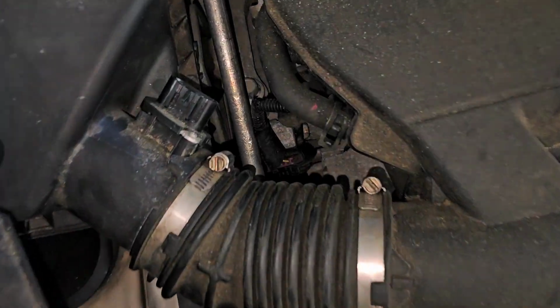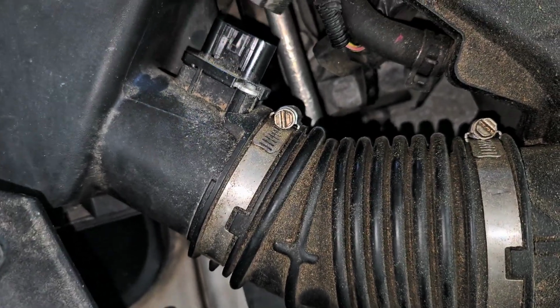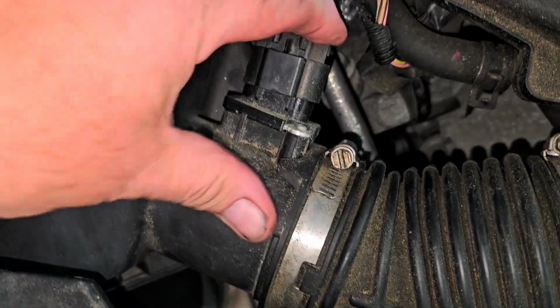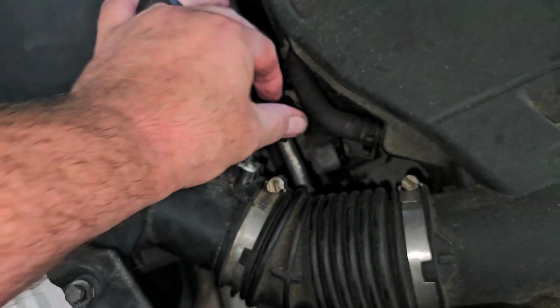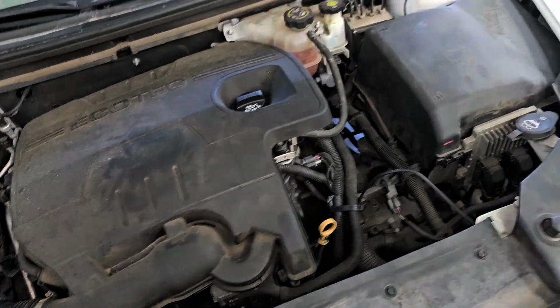So let's see if I can actually hook this back up and then see what happens. All right, so the connector's down here. All we're gonna do is we're gonna plug it in. So now, I'm gonna leave the hood open for right at the moment.